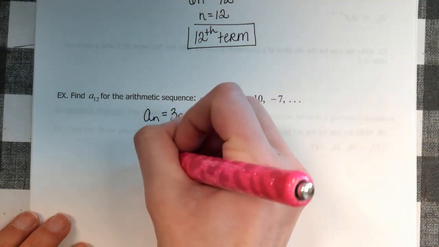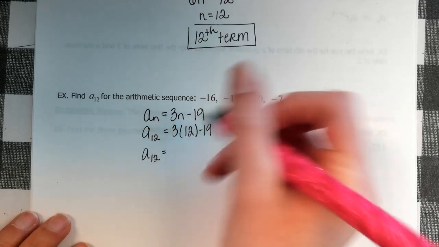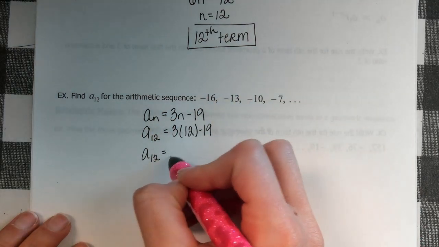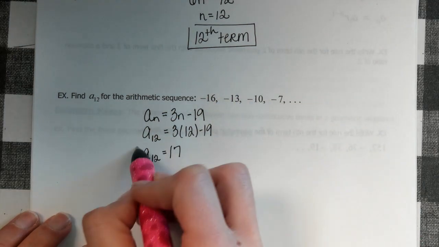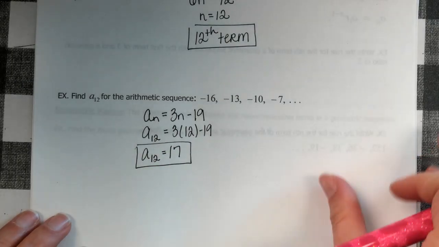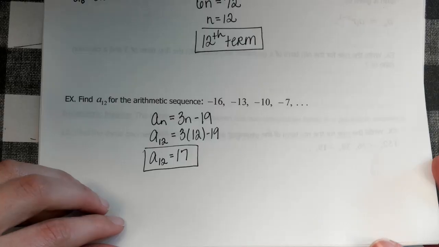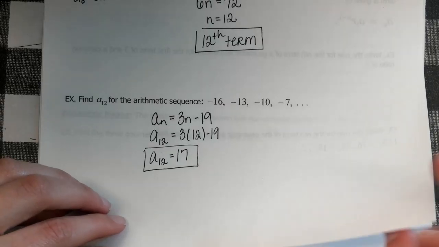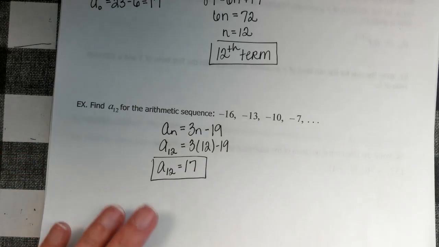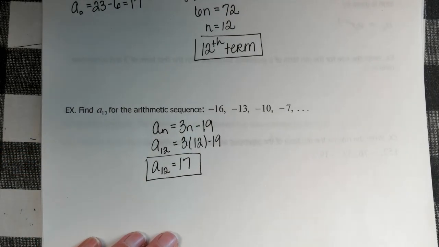So what is A12? 17. Okay, were we able to all do that on our own? We have questions on that? So that's going to be the end of arithmetic.